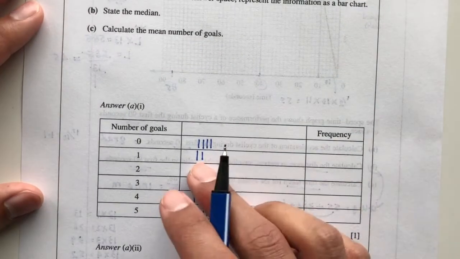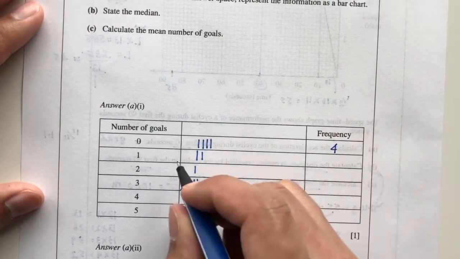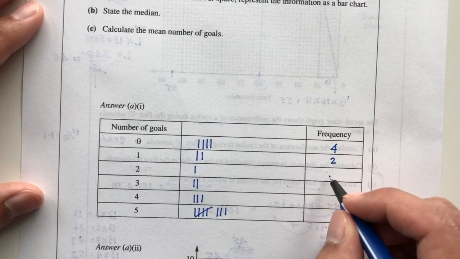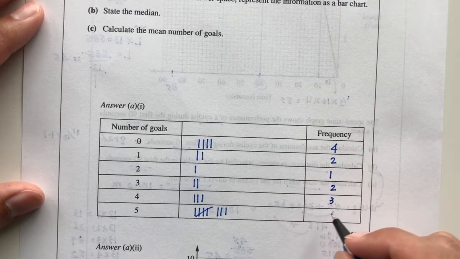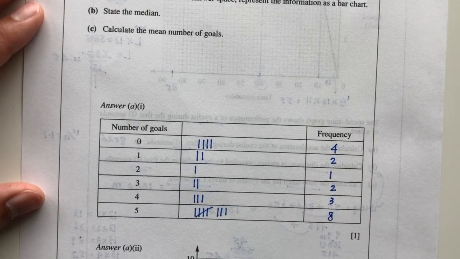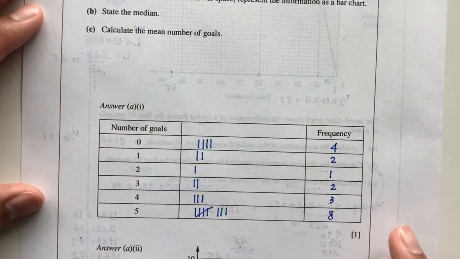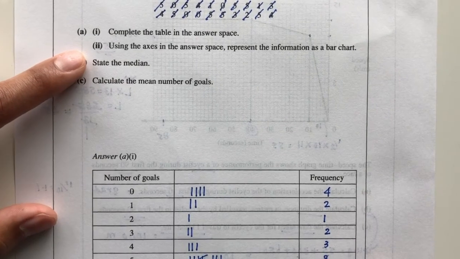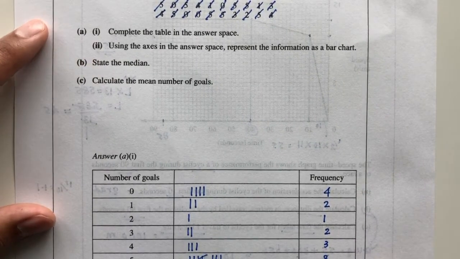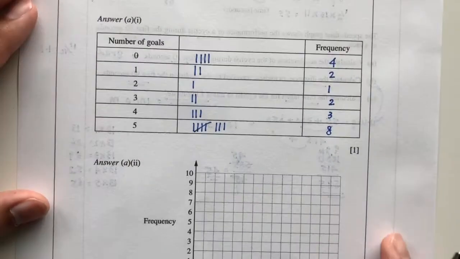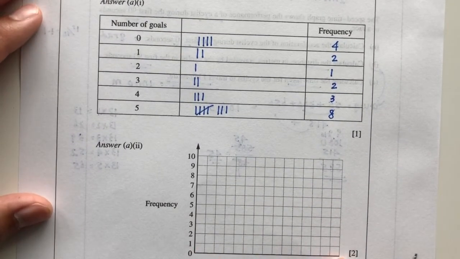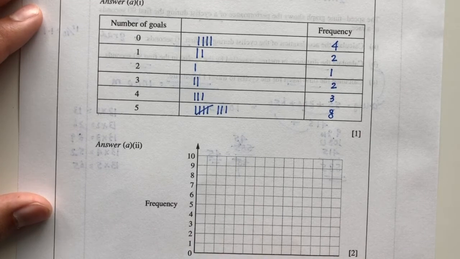Okay, now let's count. So first, 0 is 4 here. Here we have 2. Here we have 1, 2, 3, 8. Right. Now part 2. Using the axes in the space below, represent as a bar chart. So pretty easy. So let's draw some bar charts here. So we have a few groups.